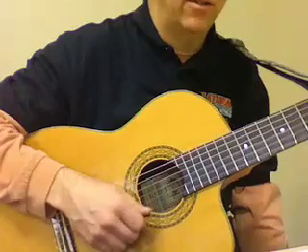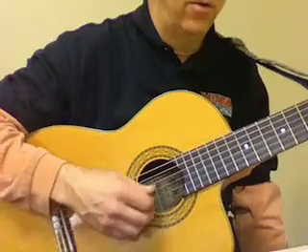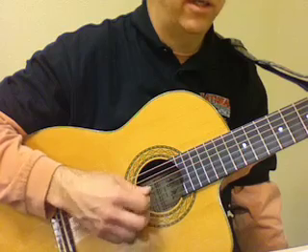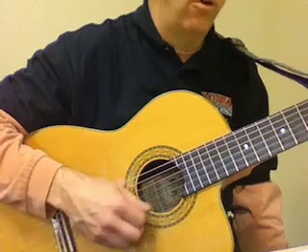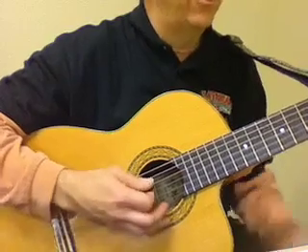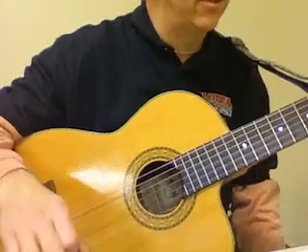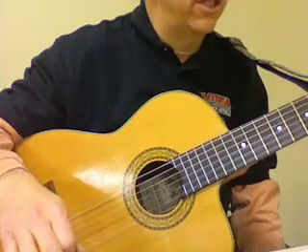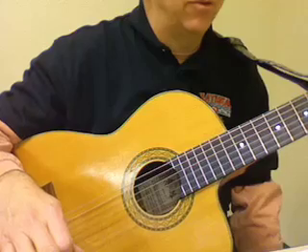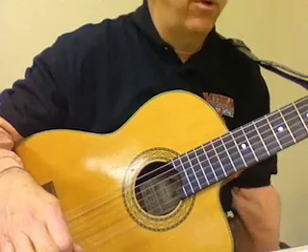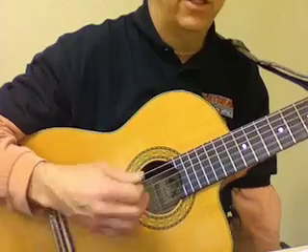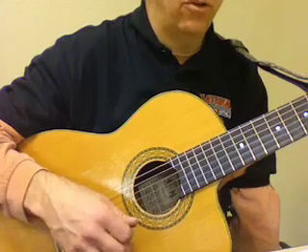Number 19, 2, ready, and 1 and 2 and 3 and 4 and 1 and 2 and 3 and 4 and 1 and 2 and 3 and 4 and. You should write in the picking symbols above the notes. Use the staple sign for the downstroke and the V for the upstroke. The V will always occur on the and, the upstroke, and the staple will always occur on the downstroke.